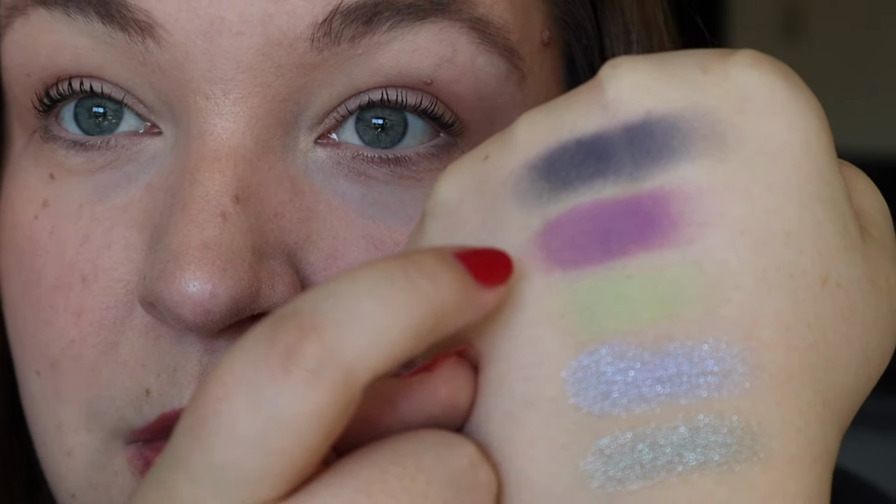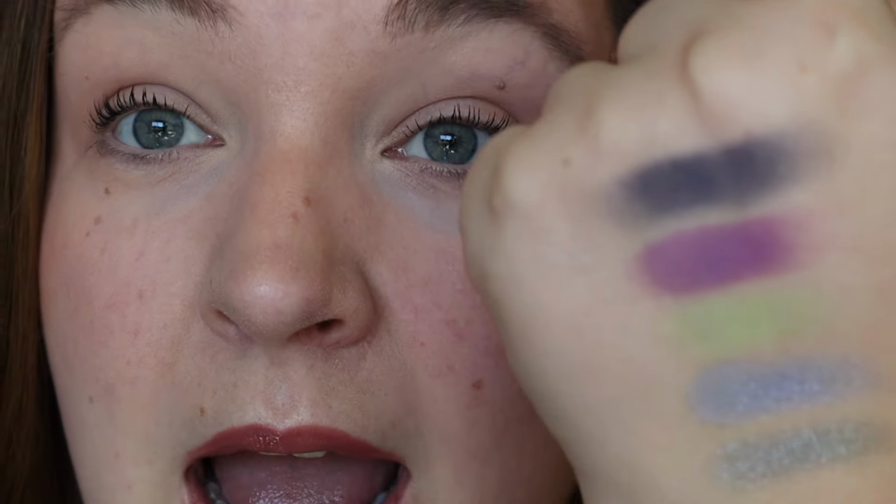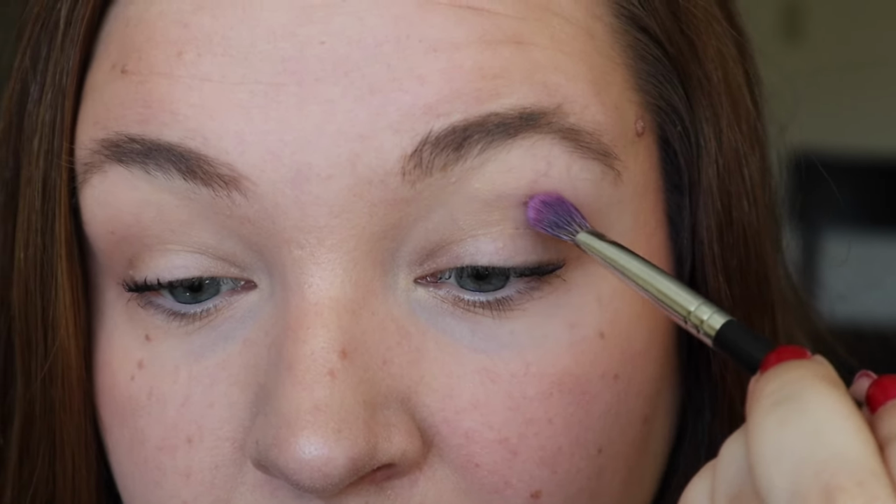So I'm going to start off with this purple in the outer half of my crease. I have not washed my brushes in such a long time, so hopefully I have brushes here that I can make work. But I'm going to take that super lightly in the outer half.